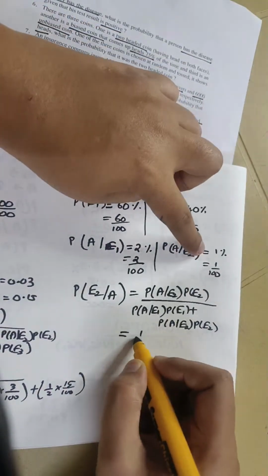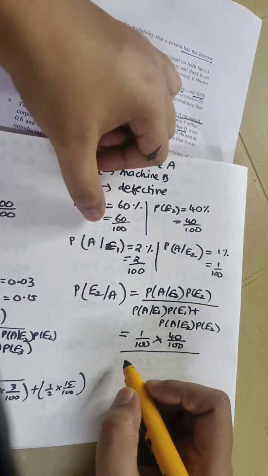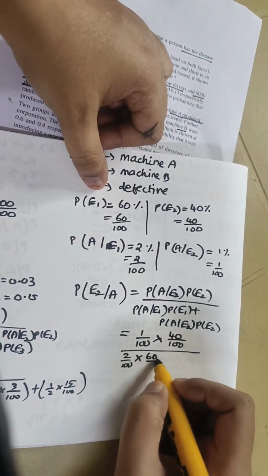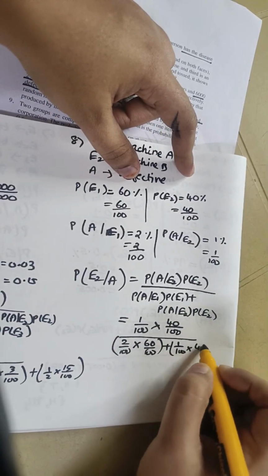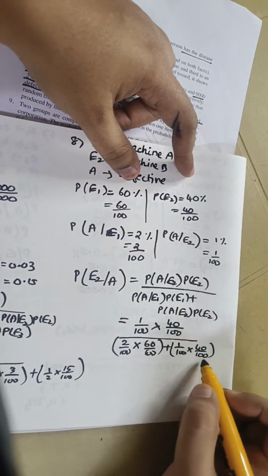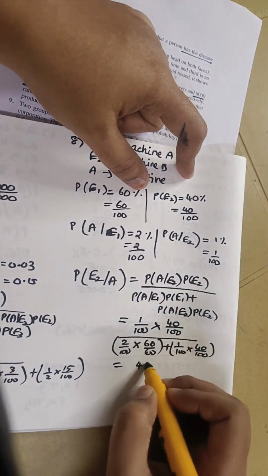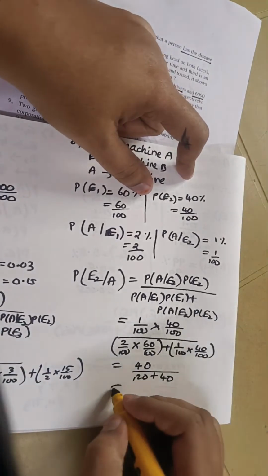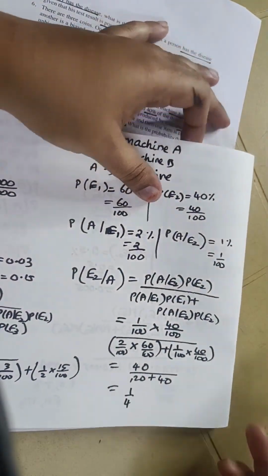So what is A slash E2? 1 by 100, P of E2 40 by 100, by P of A slash E1 2 by 100 into P of E1 is 60 by 100, plus that in your bracket again 1 by 100 into 40 by 100. Anyway, we have 10,000 in the denominator. Here also we have 10,000 in the denominator, that gets cancelled. So we have 40 by 120 plus 40, that is 160. The final answer will be 1 by 4. Okay.